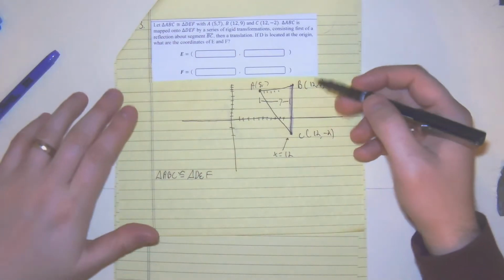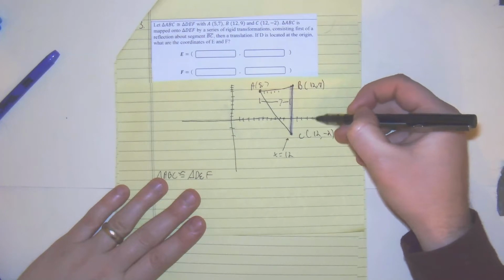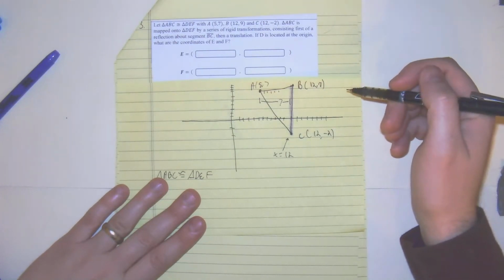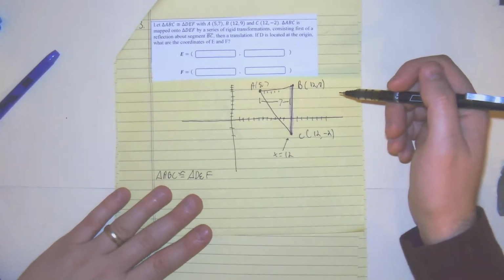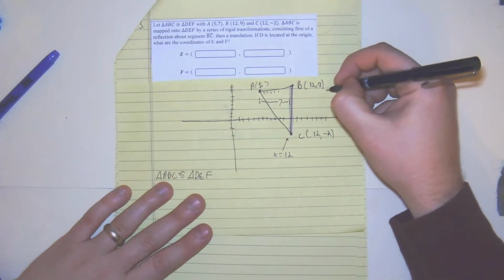This is non-calculator section. So 7, 1, 2, 3, 4, 5, 6, 7. So it looks like we would be at 5 plus 14, which would be about right about here.